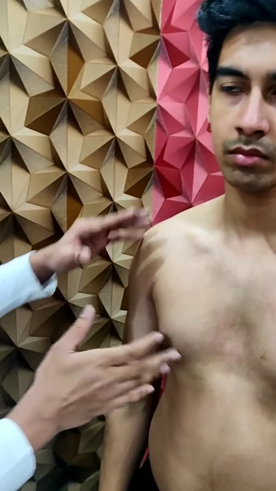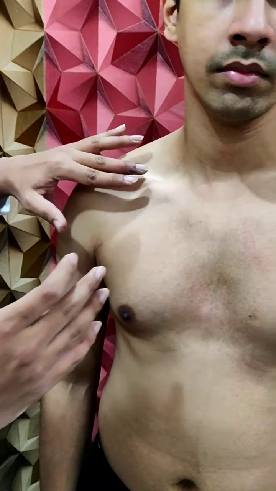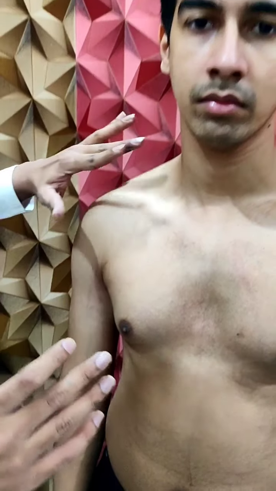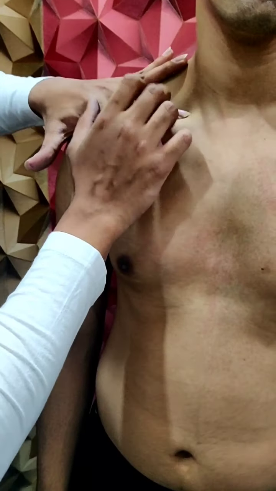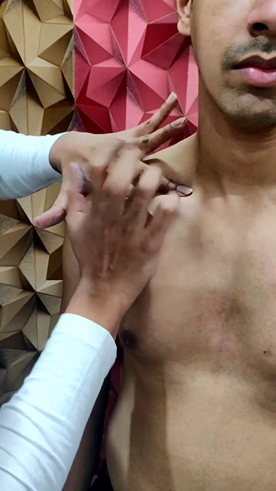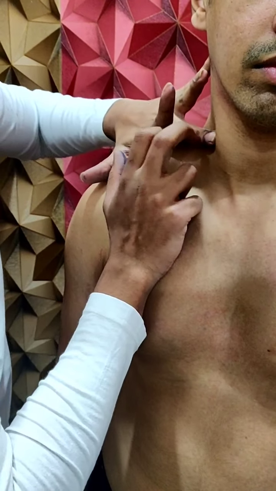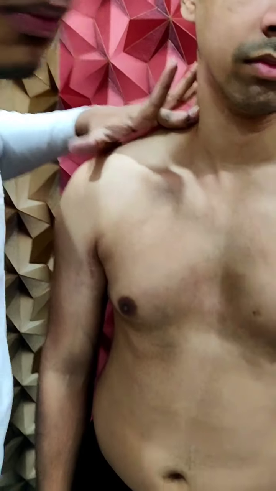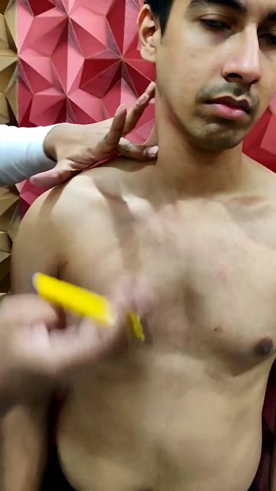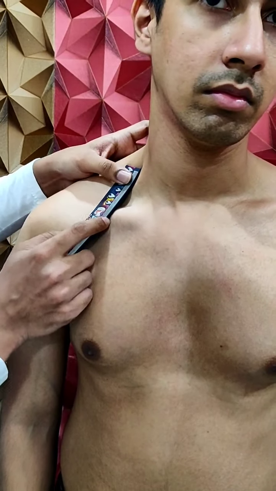Now we will see the anterior border of the lung. We will start from the mid-clavicular line towards the neck. Now listen to the sound till it gets attenuated. Here's a bit attenuated sound, so we'll mark here. So it should be 3 to 5 centimeters. Yes, it's 4 centimeters.